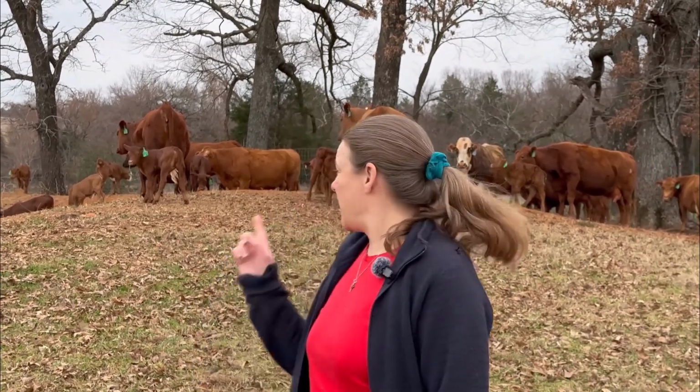I'm Kara Jones of Hoof Hide LLC. We raise registered South Pole cattle in East Texas. We're a seed stock operation. We're out here in the pasture today with the cows that have already calved.